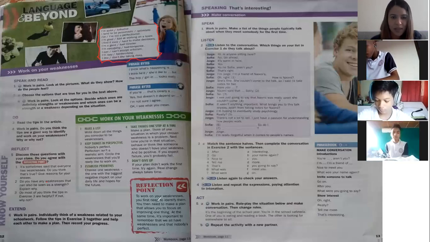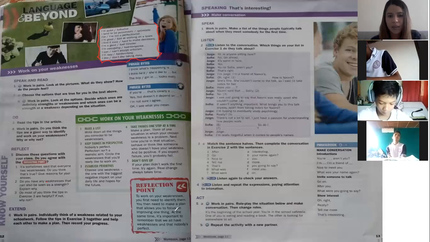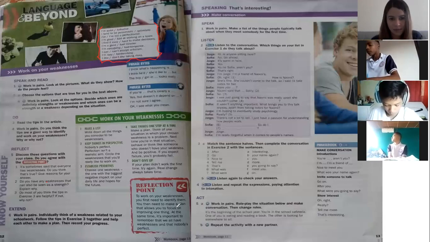It says you then need to make a plan that allows you to focus on improving one thing. Luego necesitas hacer un plan que te permita enfocarte en una cosa a la vez. Do you agree?